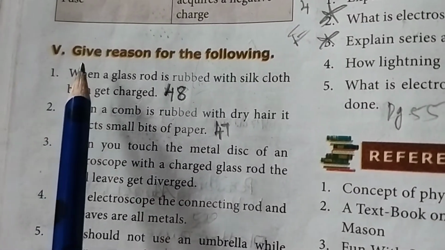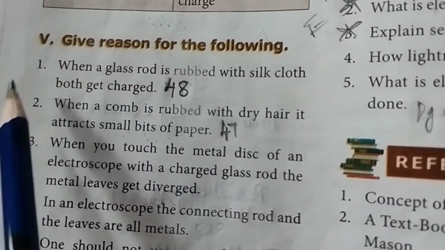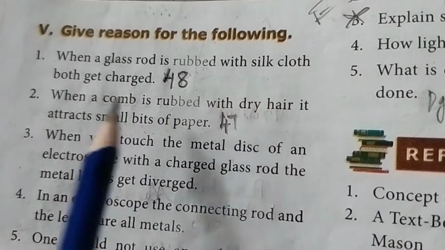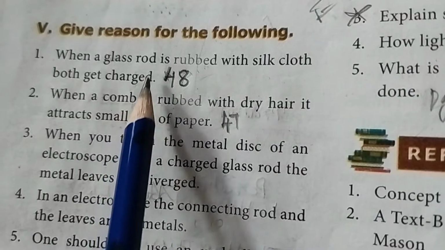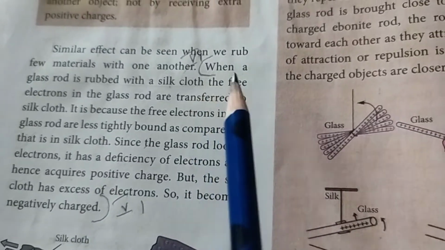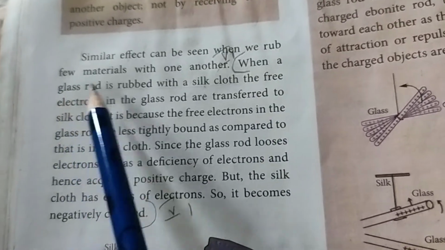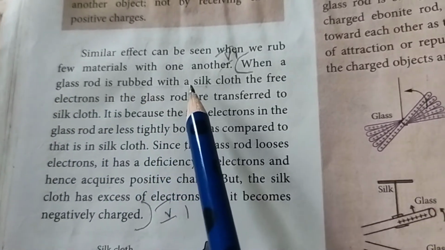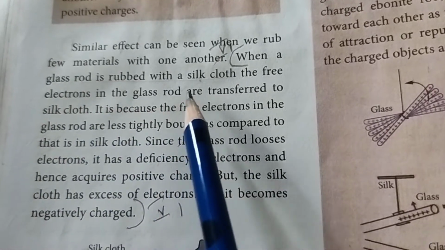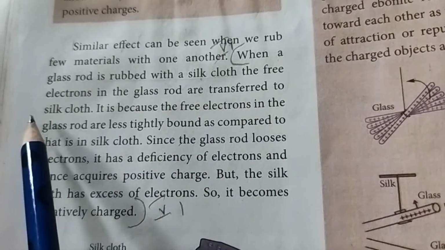Fifth Roman letter, give reason for the following. First one, when a glass rod is rubbed with silk cloth, both get charged. Page number 48. Answer, when a glass rod is rubbed with a silk cloth, the free electrons in the glass rod are transferred to silk cloth.